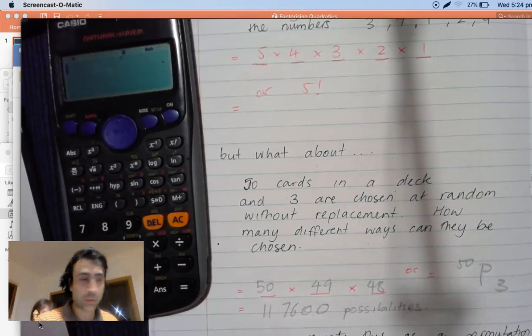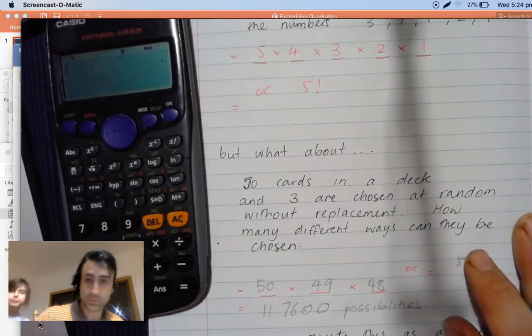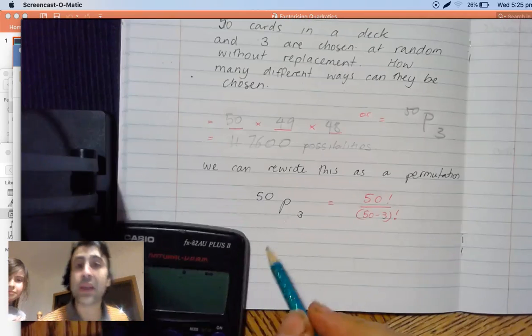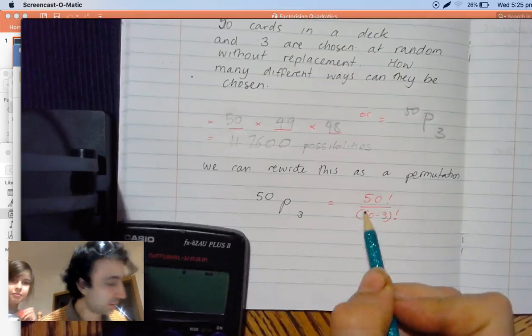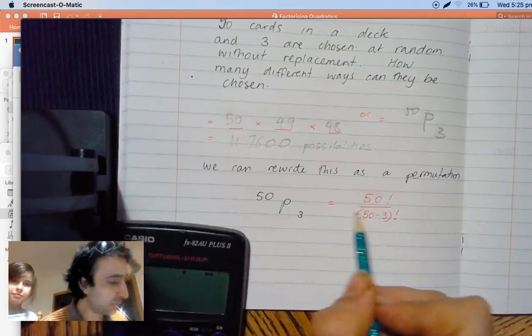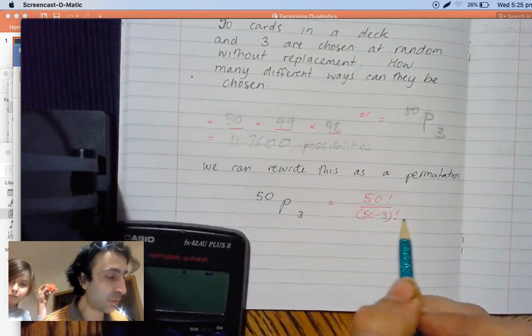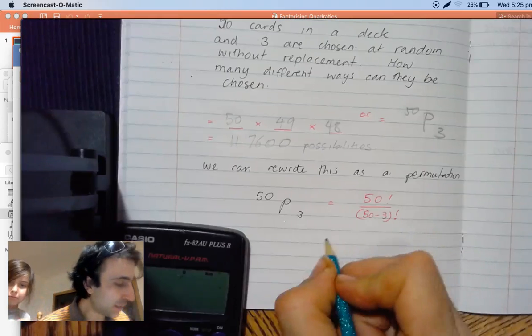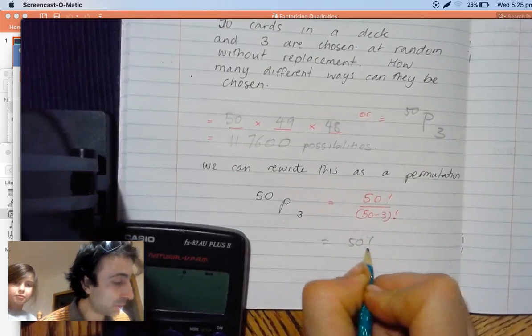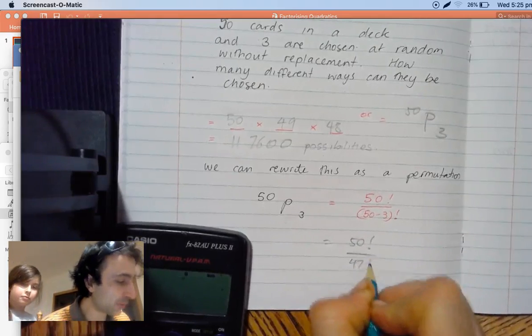And so we can basically rewrite 50P3 as factorial 50 divided by factorial 50 minus 3. Really that comes out to being factorial 50 over factorial 47.